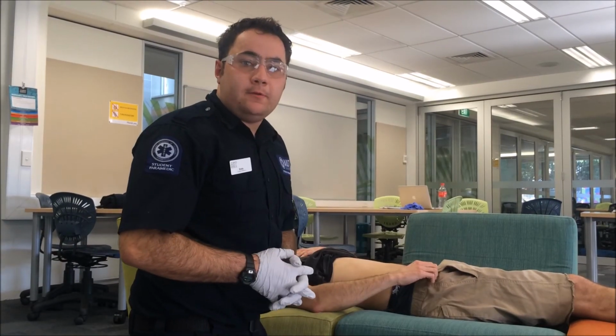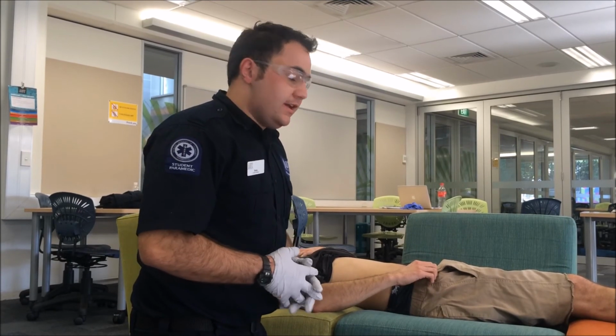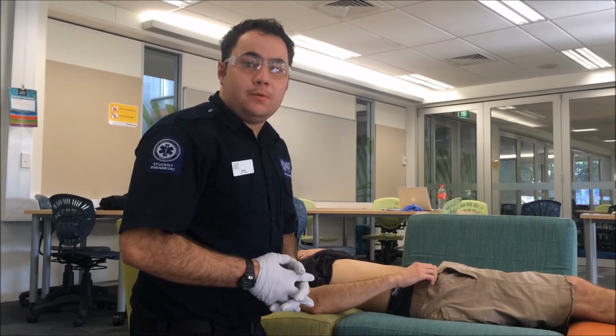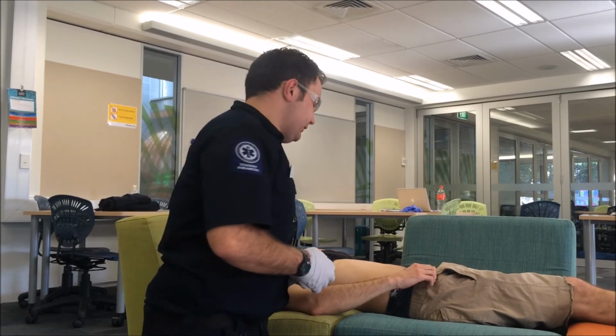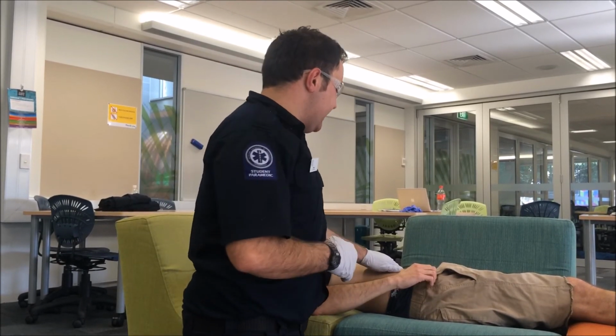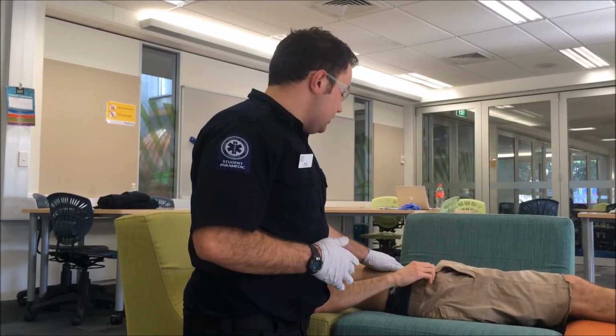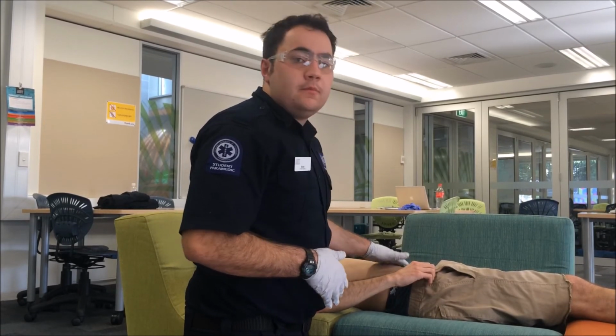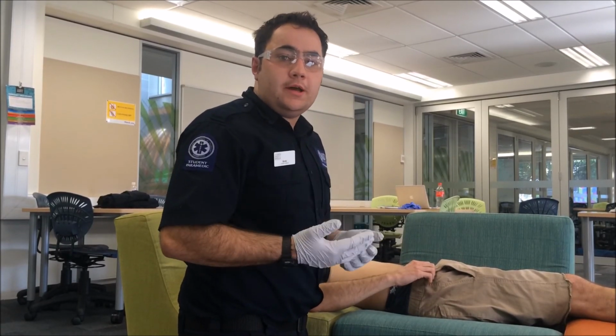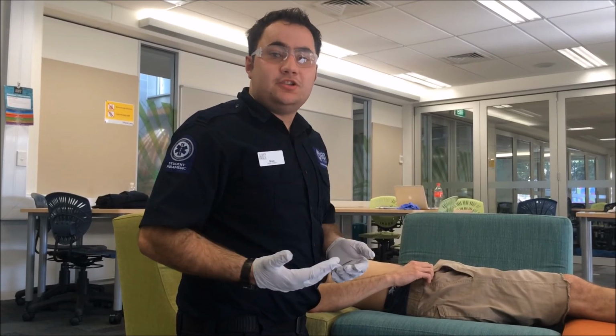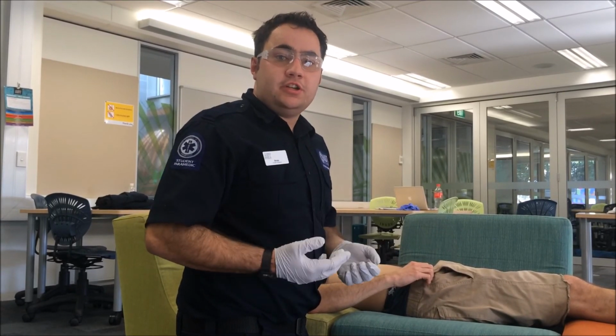I'm now going to palpate for the bladder, also noting that an empty bladder is actually unpalpable. To palpate for the bladder, start at the umbilicus, and you can move down towards the pubic bone, just softly palpating. If you do feel a bladder, this is a sign of an enlarged bladder, which could indicate urinary retention.